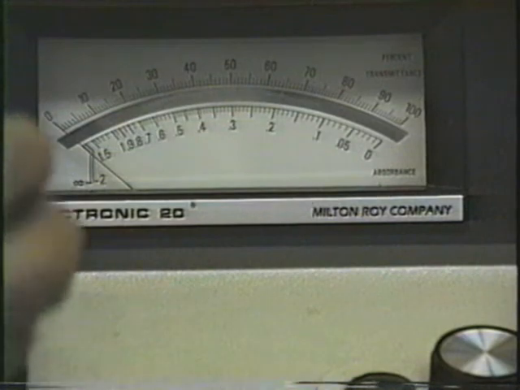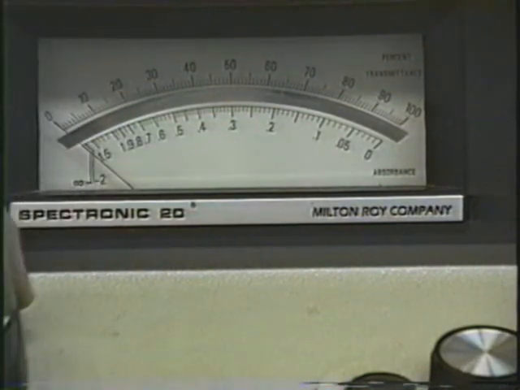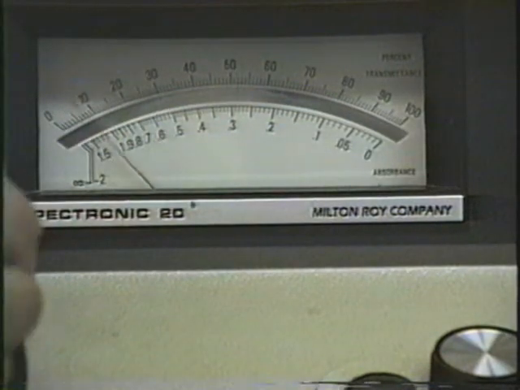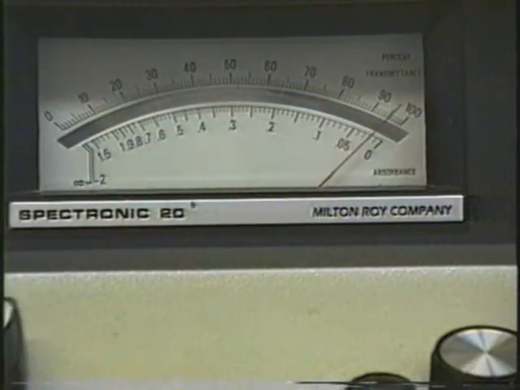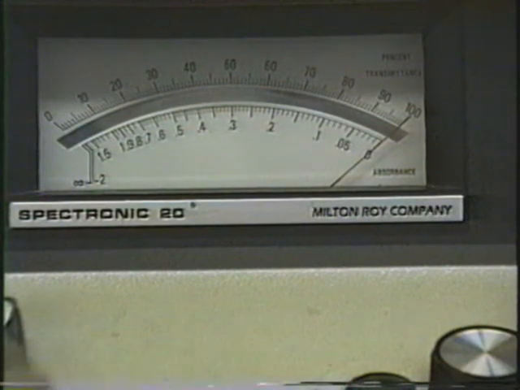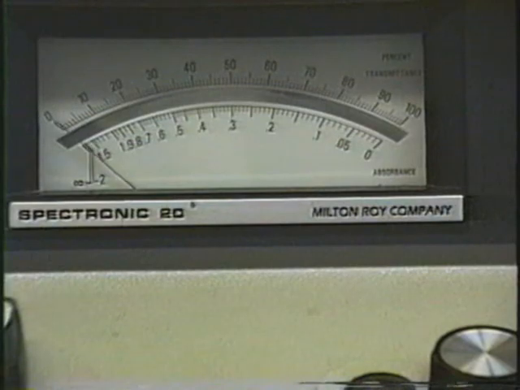And now we'll put the reference cuvette in. Let's get the reference here. Again, line up the trademark and set that up so that it is exactly 100%. There it is. Whoops, the law. There we go. All right. So, now the machine is set exactly.